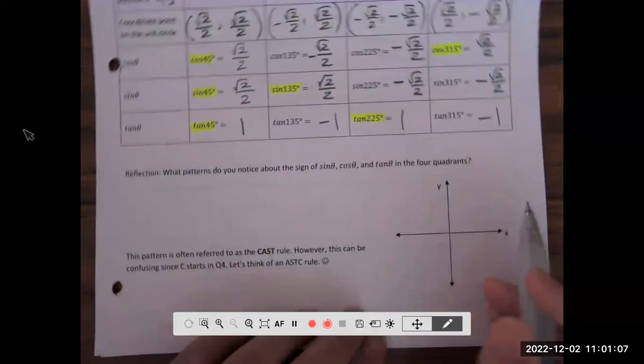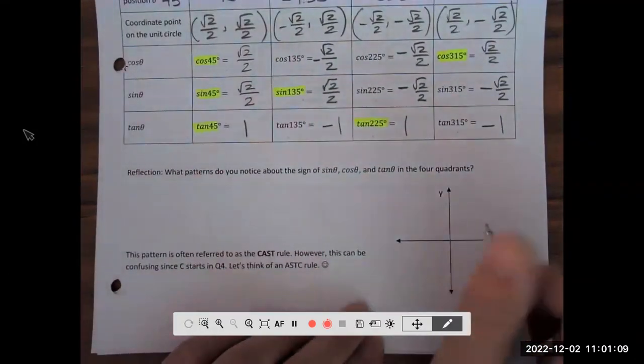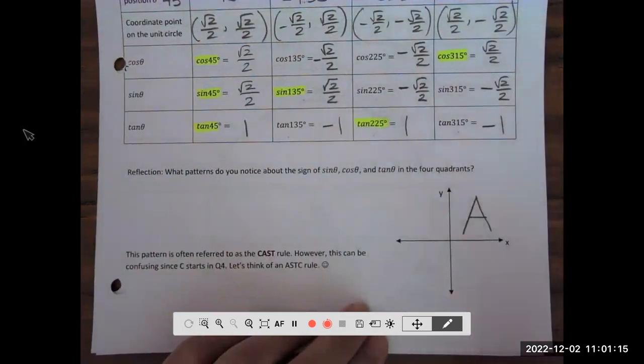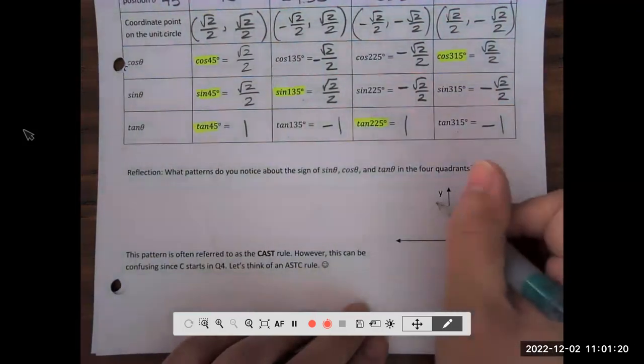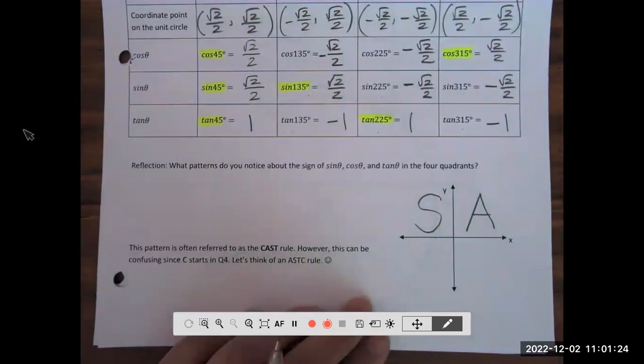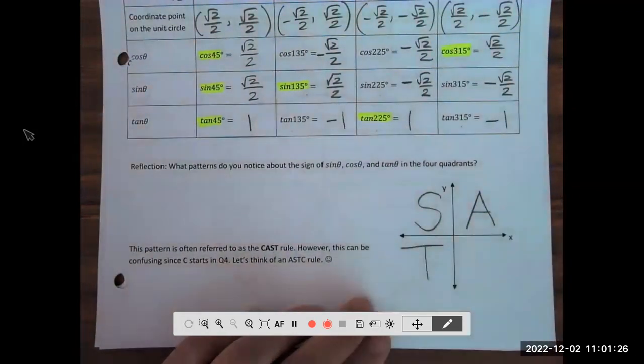I actually don't like that it's called the CAST rule, and I'm going to show you why. So first of all, in quadrant number 1, all are positive. Quadrant number 2, sine is positive. Quadrant number 3, tan is positive.